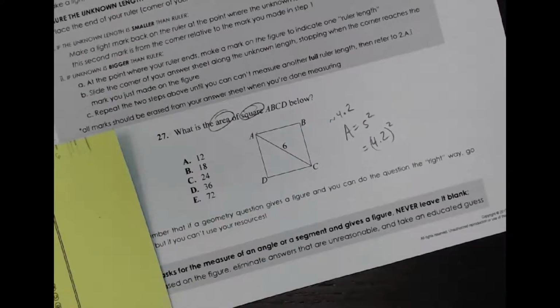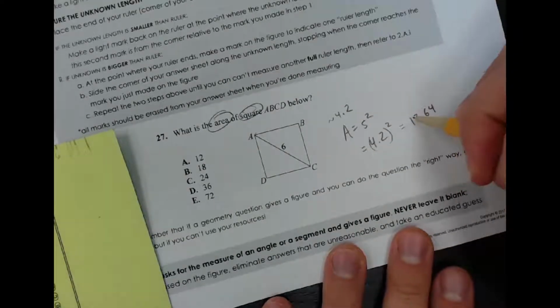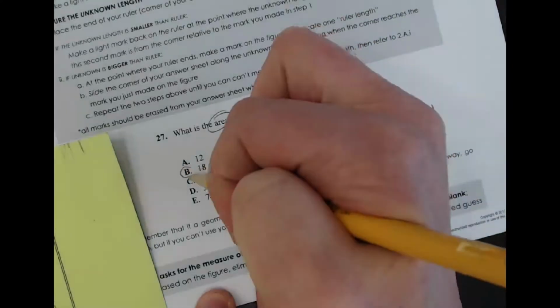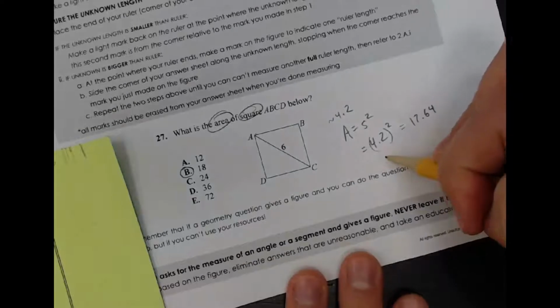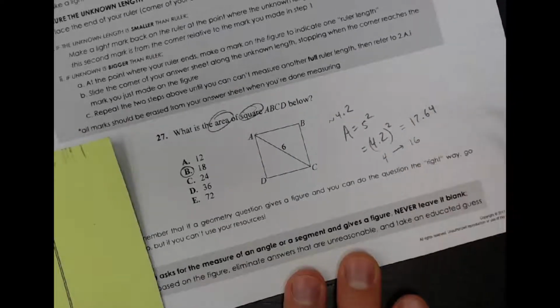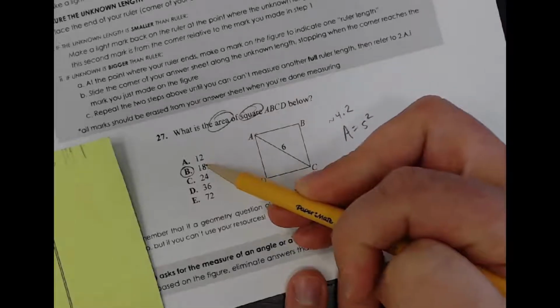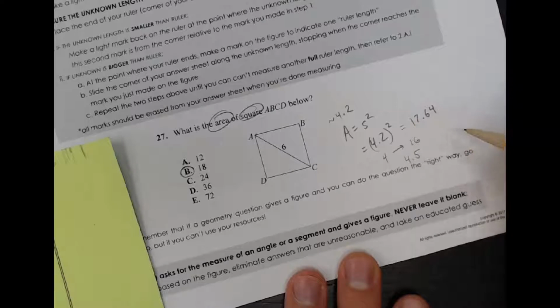I'm going to go into my calculator and do 4.2 squared. That gives me 17.64. So that's my approximate area. There's only one answer that is even close: answer choice B, 18. Now keep in mind that even if I got 4 as my approximation, I would have gotten 16 as my area. That still should give me answer choice B. If I had gotten something a little bit more, like 4.5.